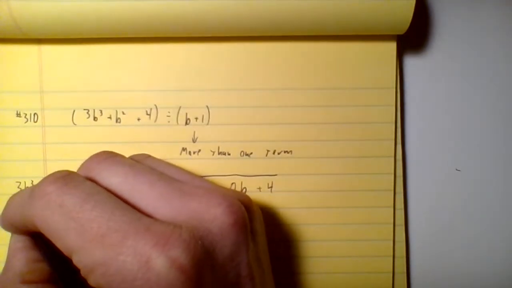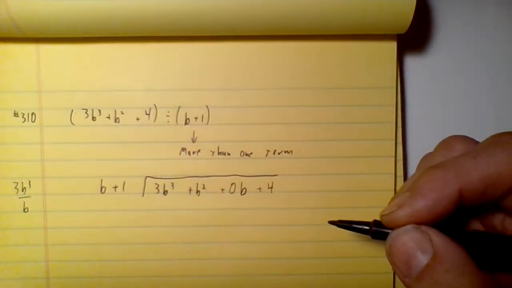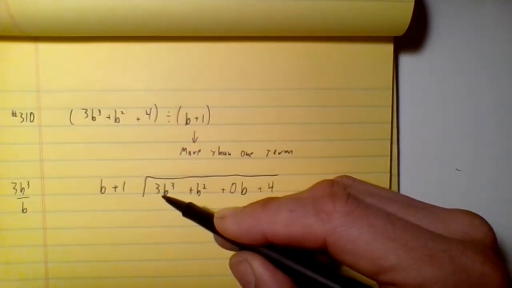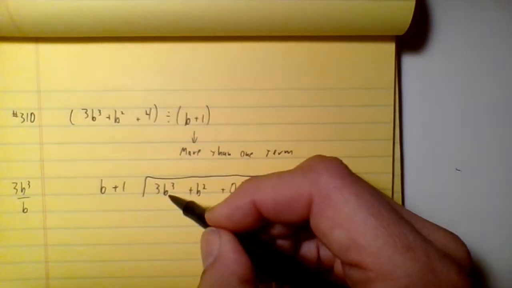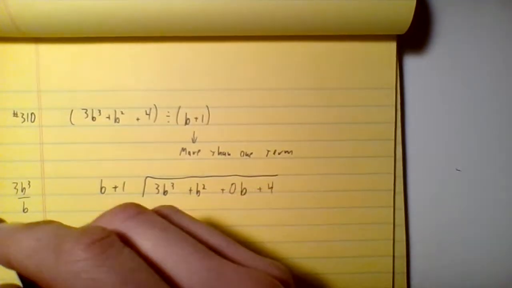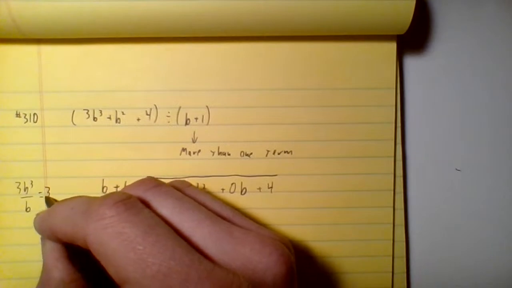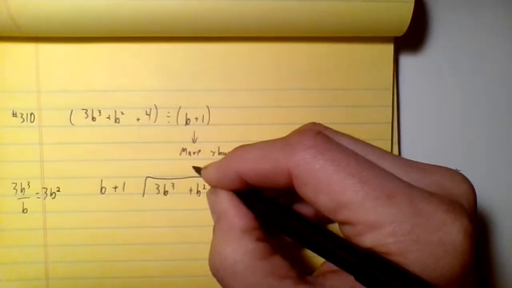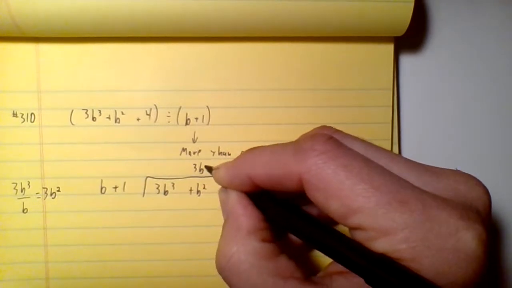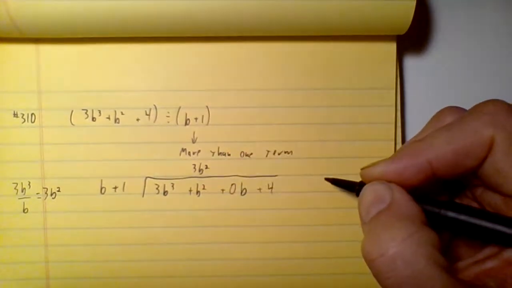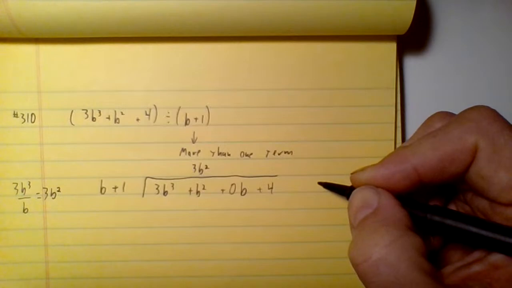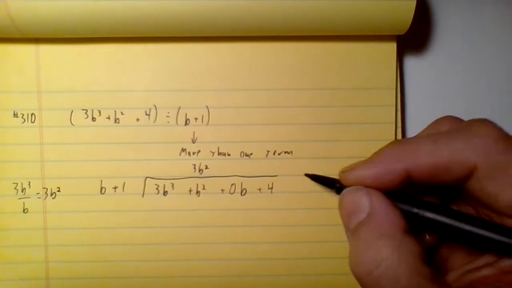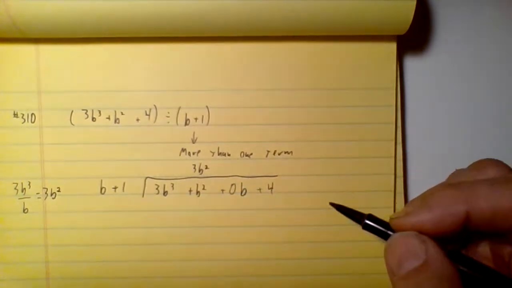3b to the third divided by b. At each step, when you get started, you're doing the first term of what you have left inside divided by the first term of this. In this case, that comes out to 3b squared. That's where I get each term of the answer. I'm going to write that in my b squared column because I'm keeping things lined up nicely. That's the first term of the answer, or the quotient, anyway.